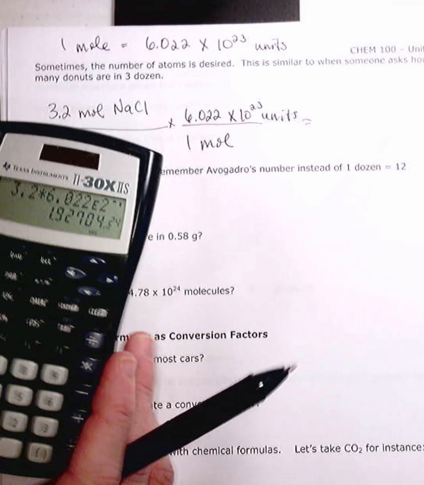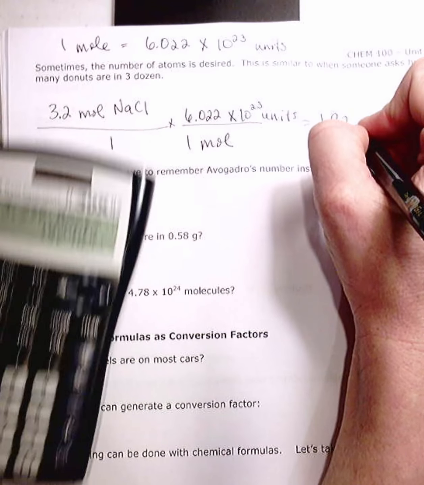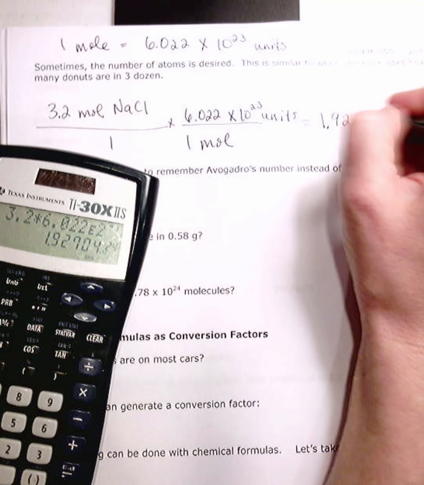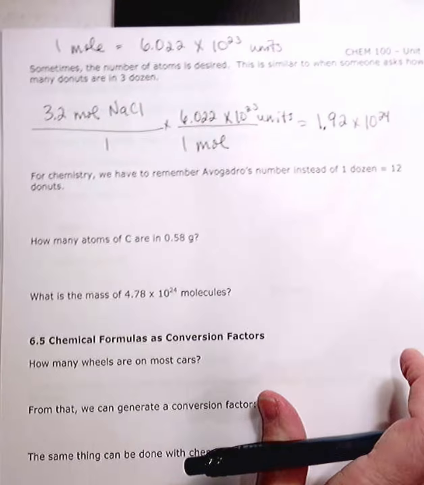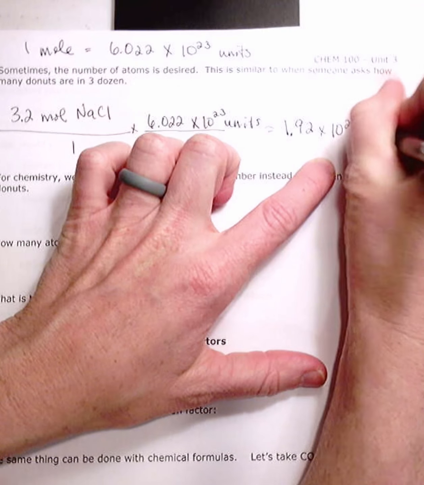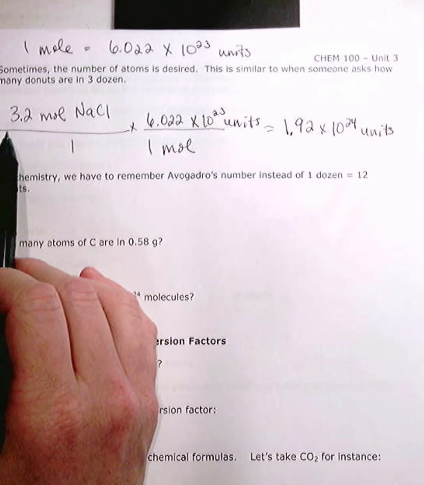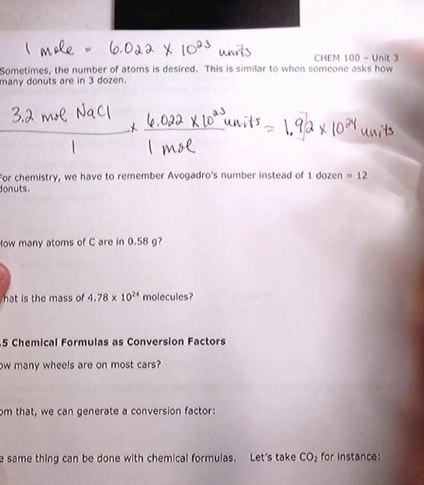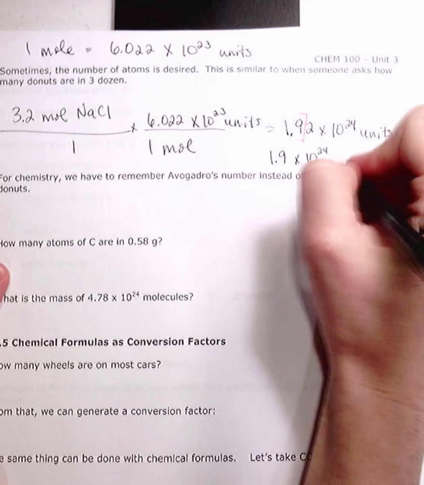So the answer here is going to be 1.92 times 10 to the 24th units. And I look at my sig figs. I'm going to go back to my starting quantity. So it would be 1.9 times 10 to the 24 units.